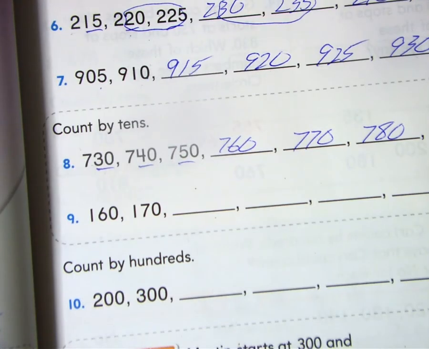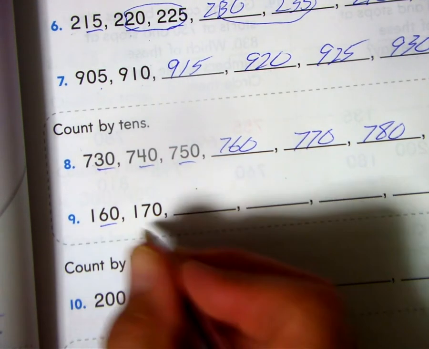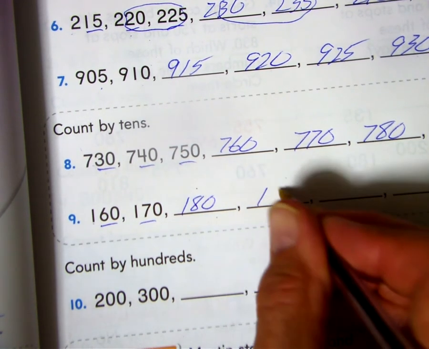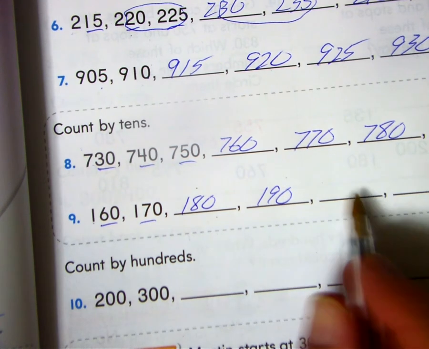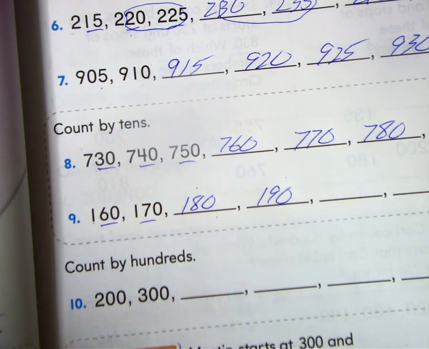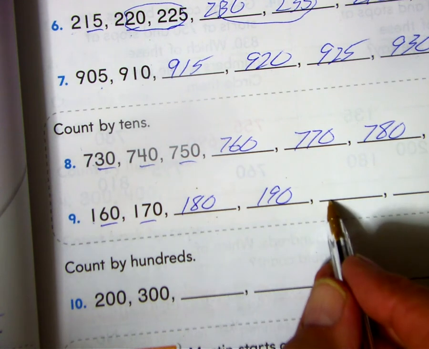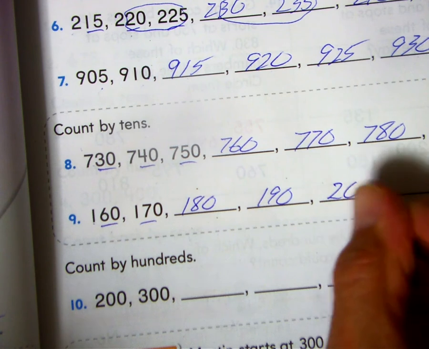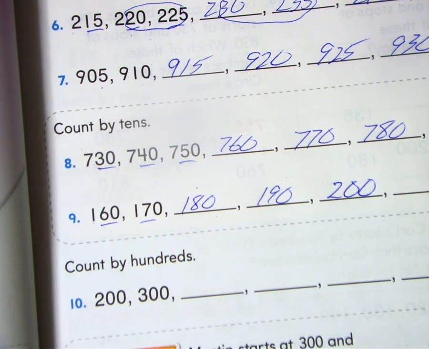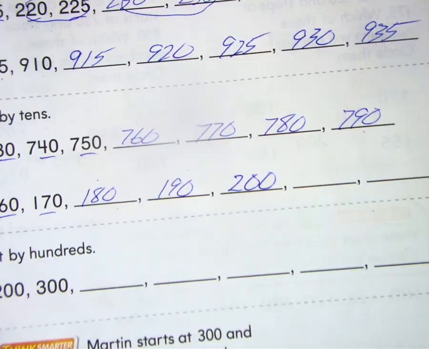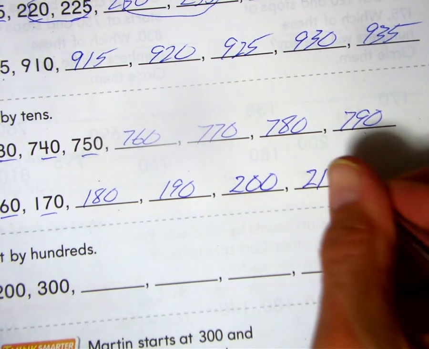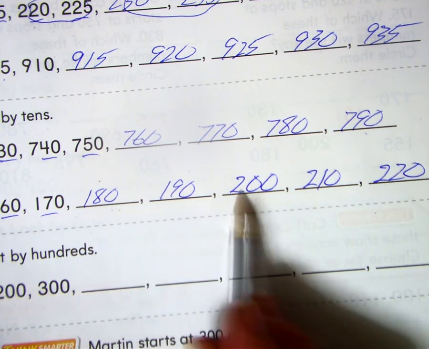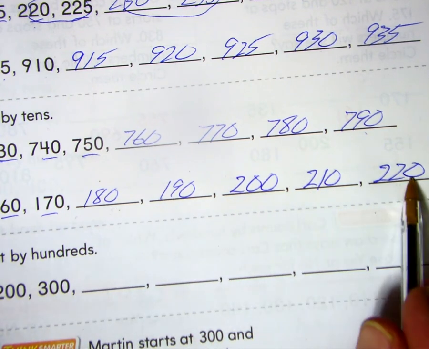Uh-oh, this one we're going to have to jump. Watch. Count by tens. 170, 180, 190. Now we have a problem. 190. 10 más is 100. But we're already in 100. We already got 100. So we have to go to 200. And that's like 0. We start at 0. So now we have to do 210, 220. 180, 190, 200, 210, 220.